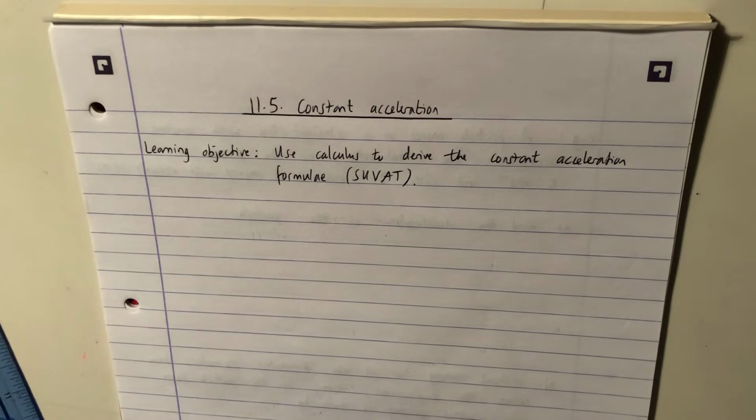We have finally made it to the end of Chapter 11, what would be the end of Year 1 mechanics. We're going to finish off with 11.5 constant acceleration. This was one of the first things we did in mechanics, was solve that, and we are returning back to that in the final lesson as well, just to show that everything ties up in the end.